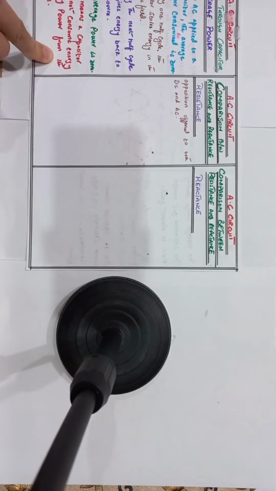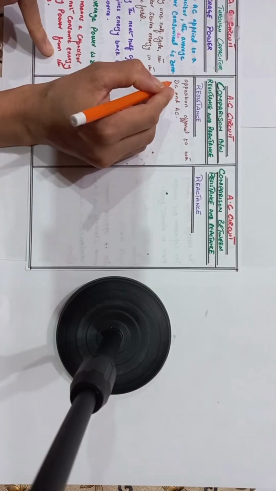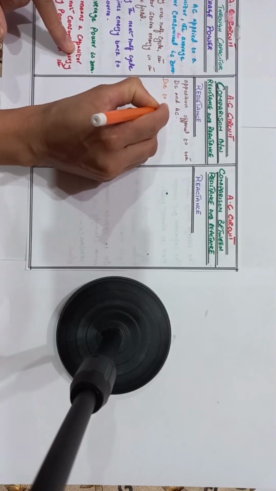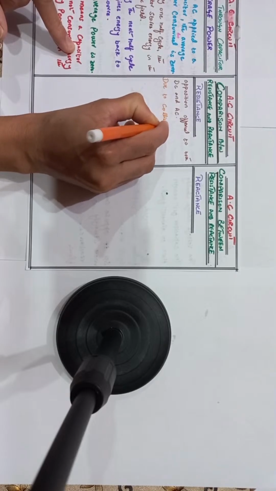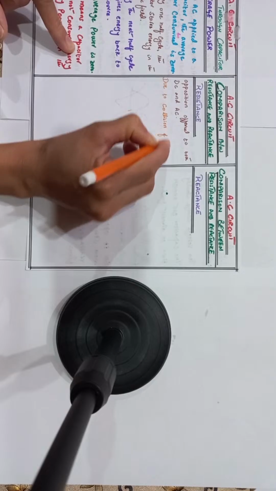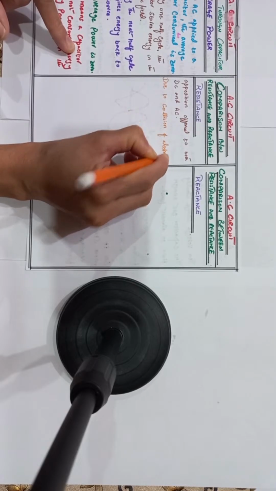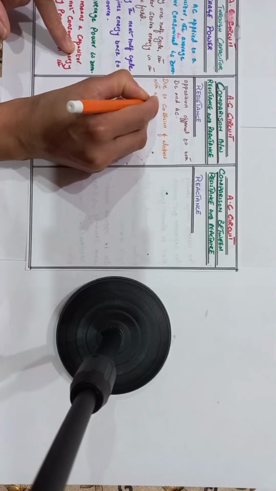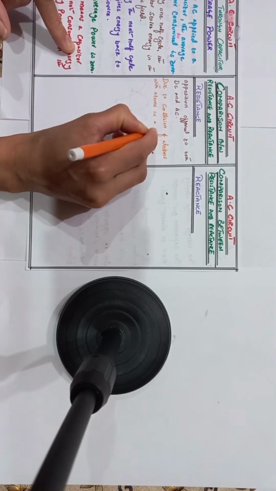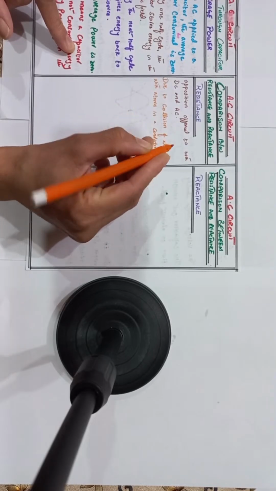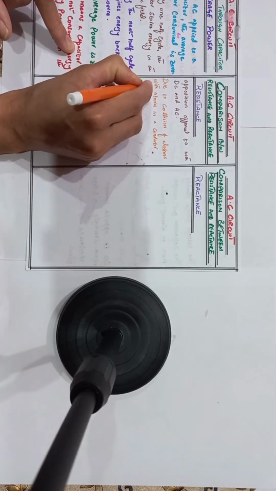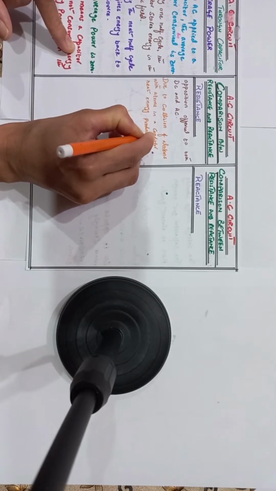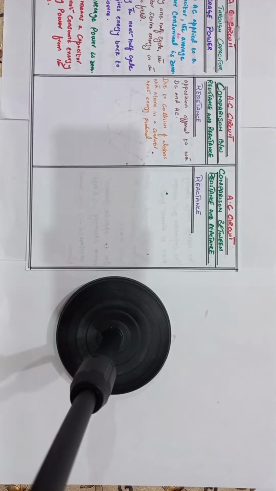When the electrons in a conductor collide with the atoms in the conductor, they produce heat due to collision of electrons with atoms in a conductor. Heat energy is produced.